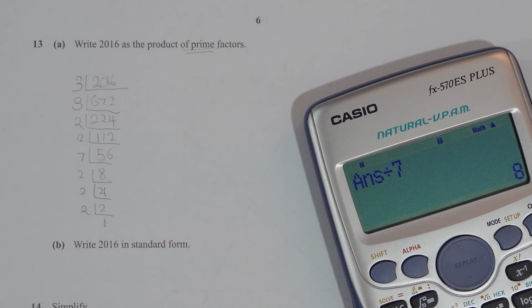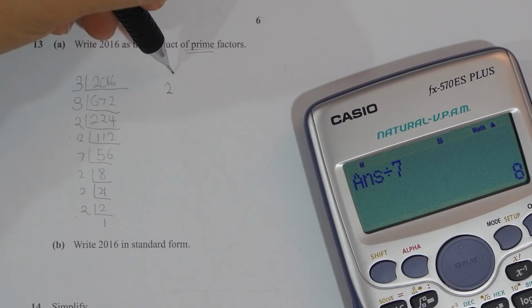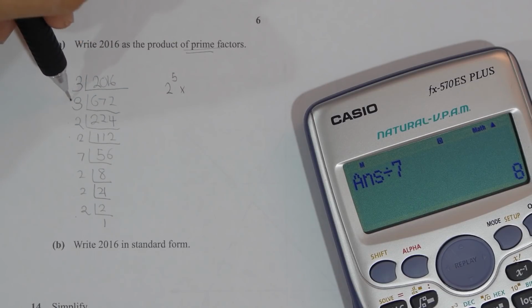And then you're required to list down the final answer. For example, for our question 13, it becomes 2 to the power of 5 times 3 to the power of 2 times 7.